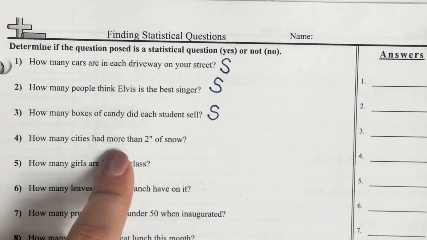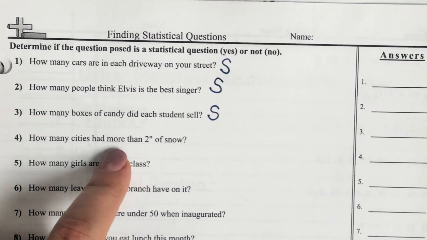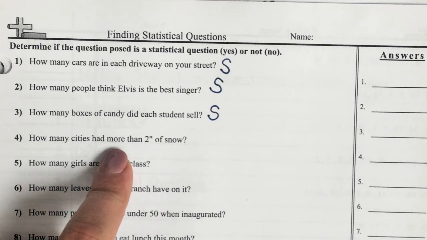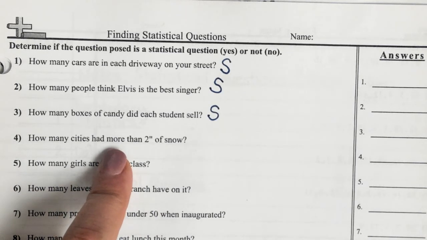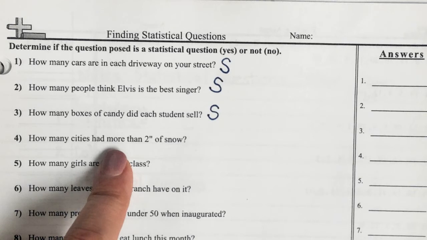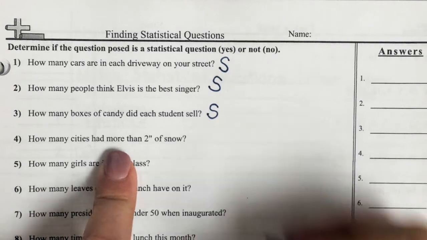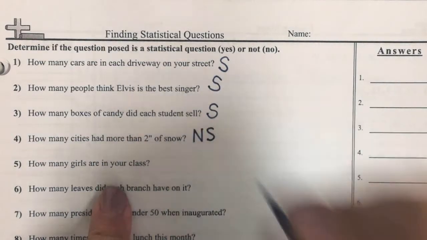Number 4, this is the one that threw me. How many cities had more than 2 inches of snow? It's asking for a number. It's not asking for a list of cities. So think about it. If you were to look at a map and it said how many of these cities had more than 2 inches of snow, it would be non-statistical because you're going to give them the number of cities. Exactly. So that's why I feel like it would be non-statistical.